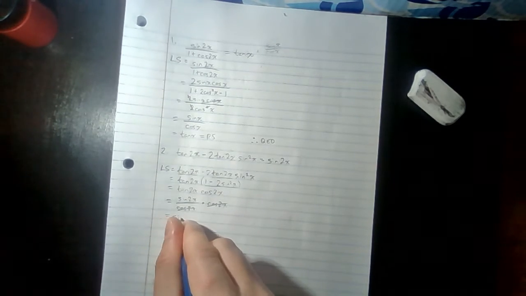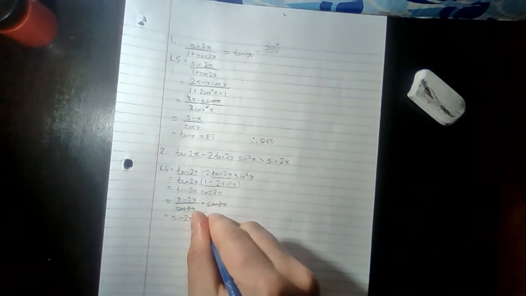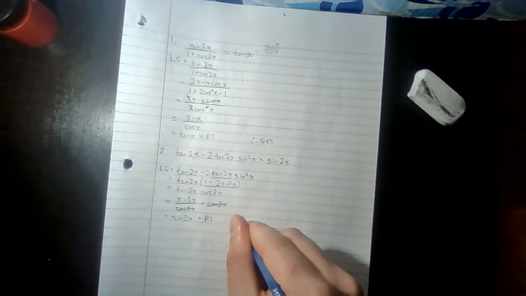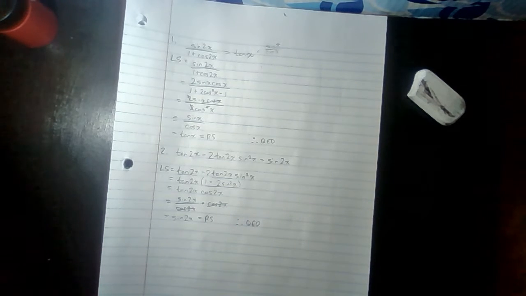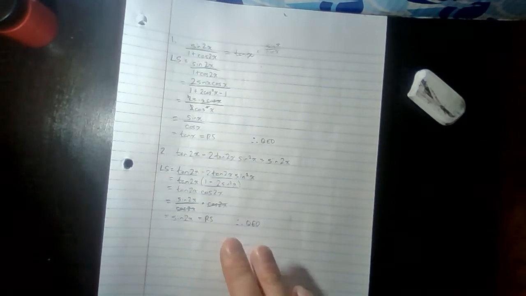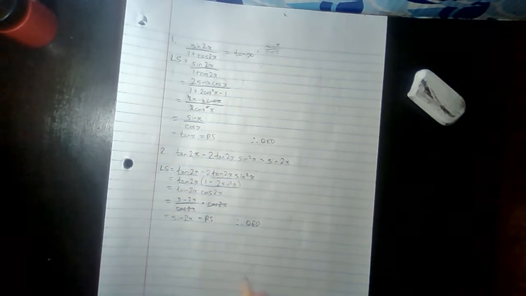And we just get left with sine of 2x, which is our right side. So we've proved what we set out to prove. QED, that Latin phrase, basically means that we've proved what we set out to prove. And we can move on to number 3.